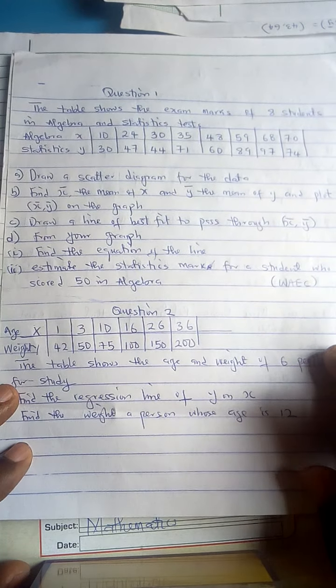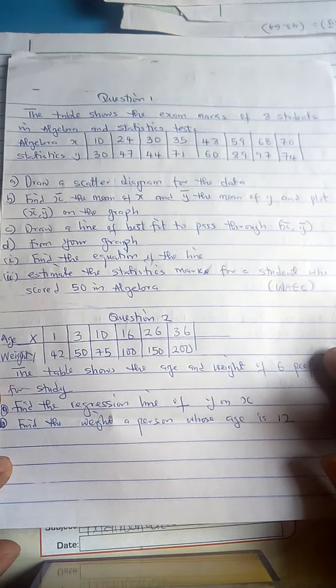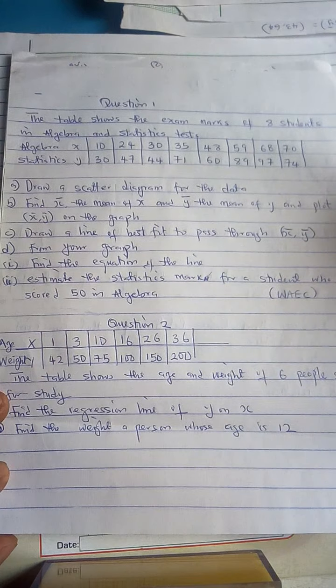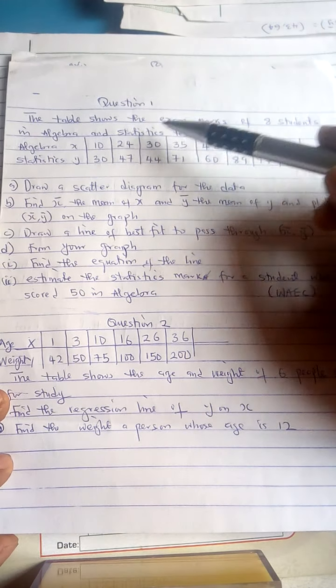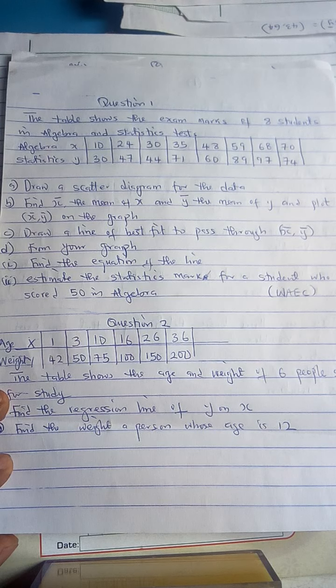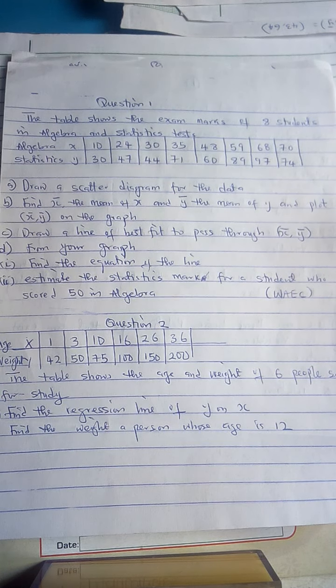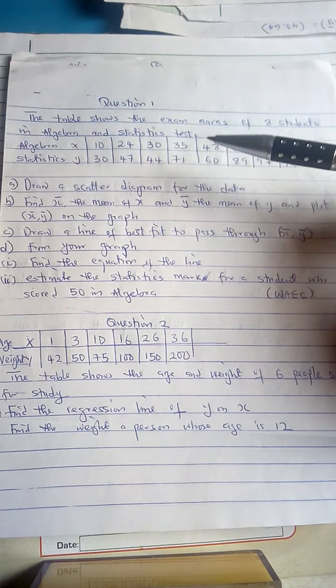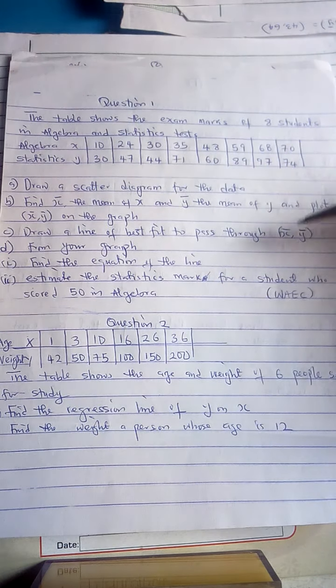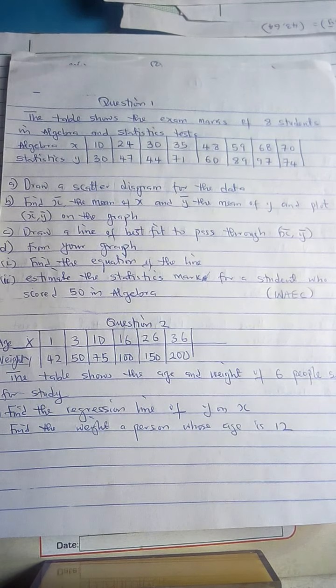So let's solve question number 1. This is exactly how WAEC will ask you. The table shows the exam marks of 8 students in algebra and statistics test. Algebra is represented with X, statistics is represented with Y. These are the scores. The first question here says, draw a scatter diagram for the data.